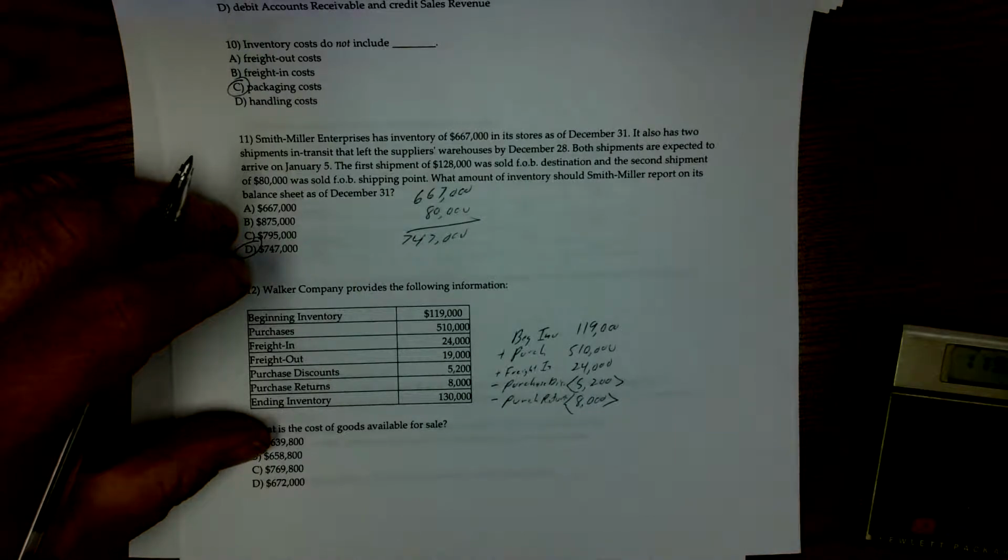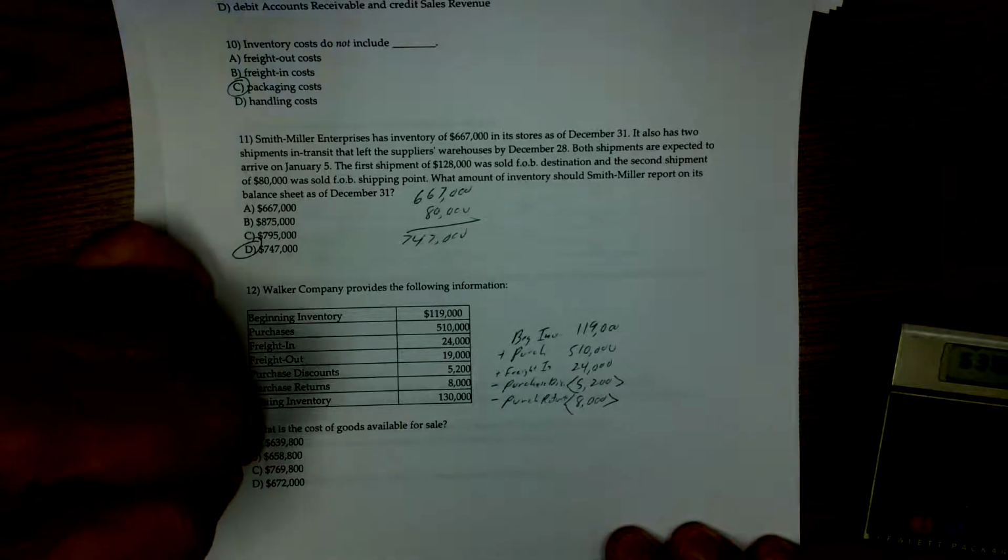So 119 plus 510 plus 24 minus 5,200 minus 8,000. I get 639,800 for A.